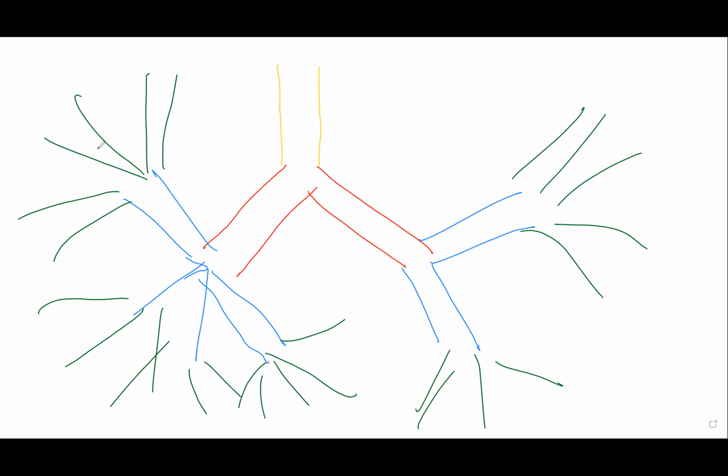Which of this whole thing is the primary bronchus? I used color demarcation, so just tell me the color. The red one. The red one is the primary bronchus. So what is the blue one? The secondary bronchus. The green one. Tertiary bronchus. So what is the yellow one? The trachea. You guys are okay. So now let's go back to the slides.